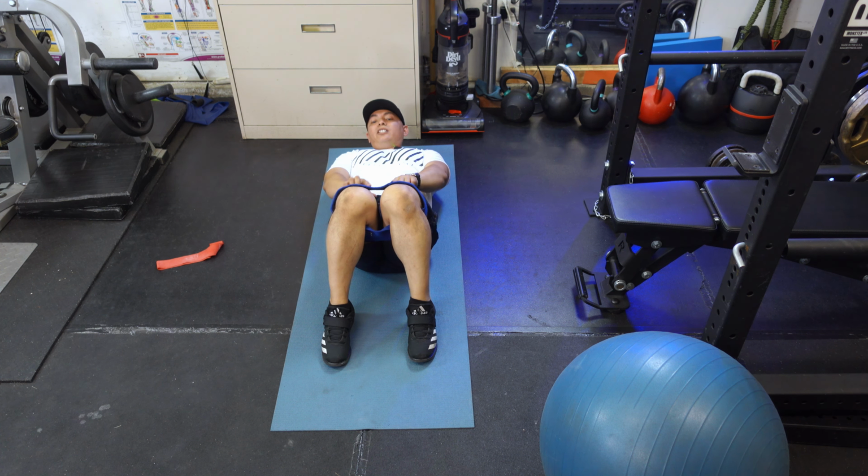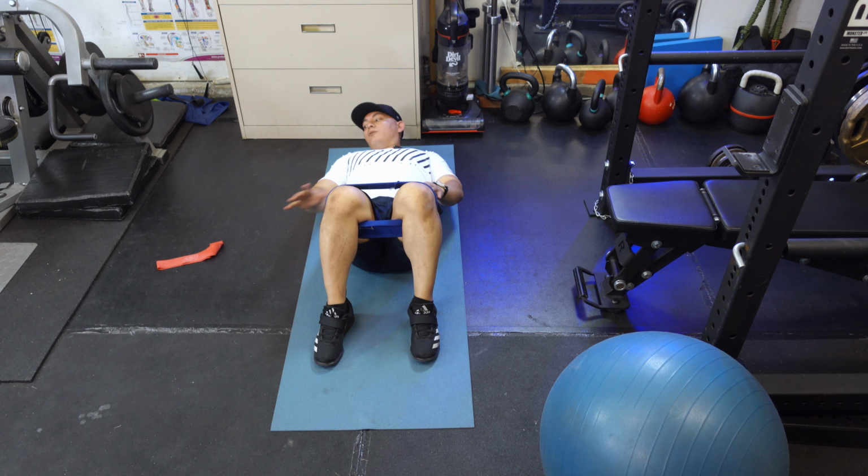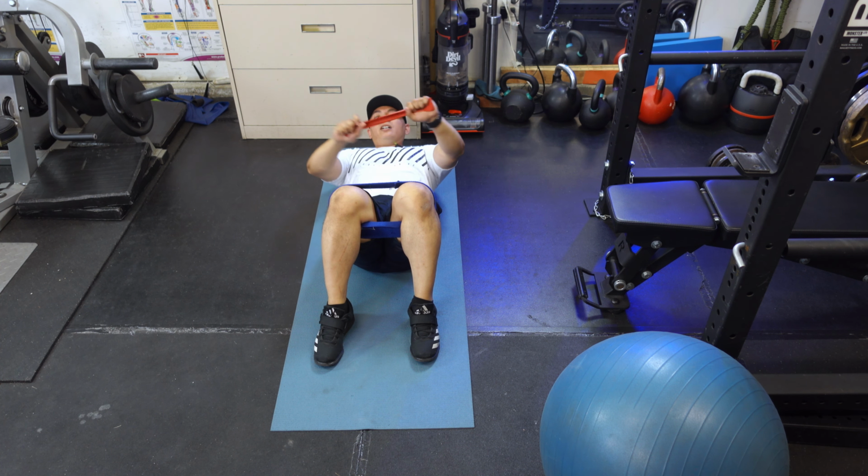Again, if you don't have bands like that, we can use a regular belt, but it should be something very sturdy. It shouldn't be flimsy like this one.